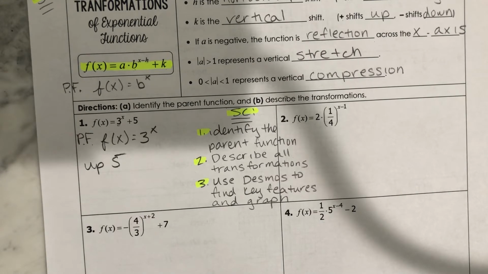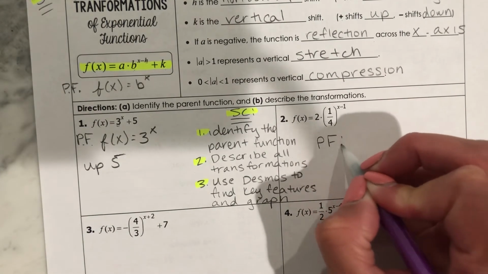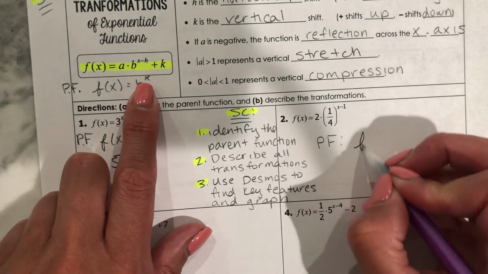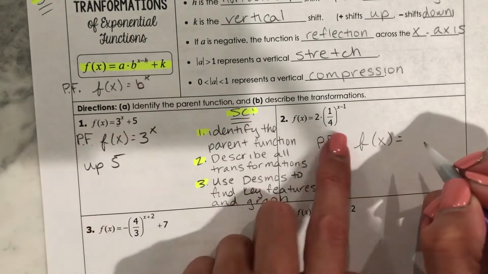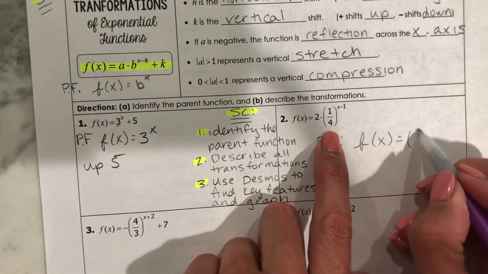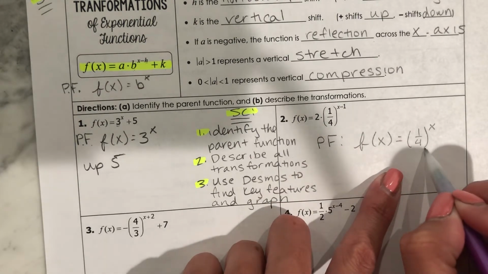So number 2, you want to take it down to just the basic parent function. So that's that form, f of x equals b to the x. So f of x equals, our b would be 1/4 here, and then to the x. So there's your parent function.